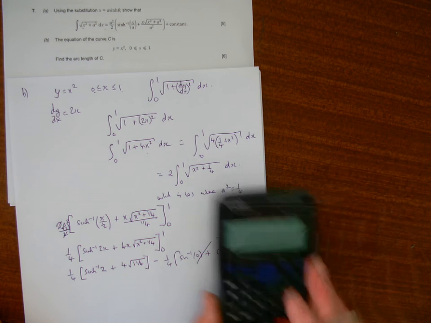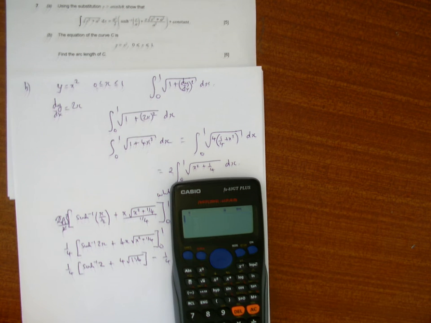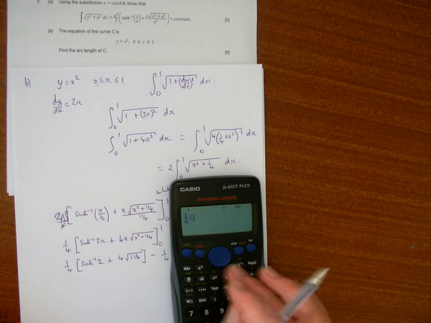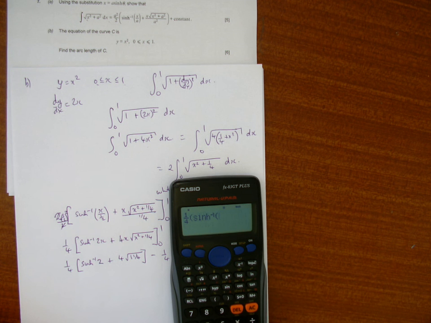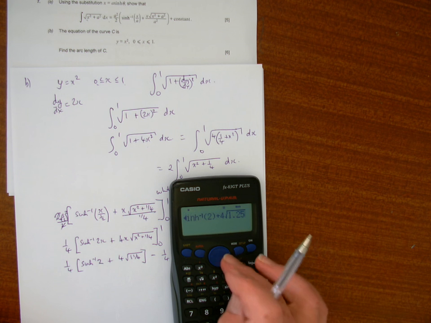Calculating out what I've got here then, that's 1 over 4 bracket sinh to the minus 1 of 2, close the bracket, plus 4 times the square root of 1 and 1/4, that's 1.25.